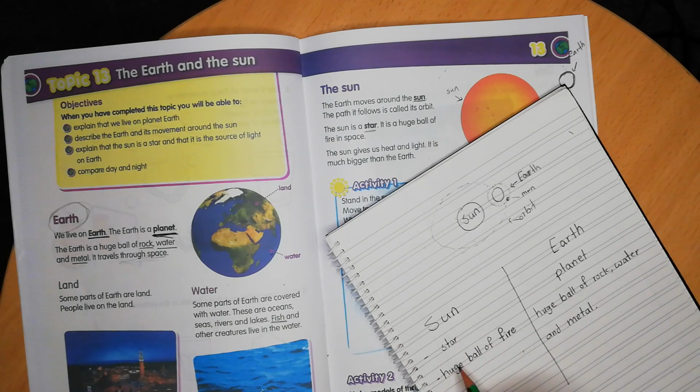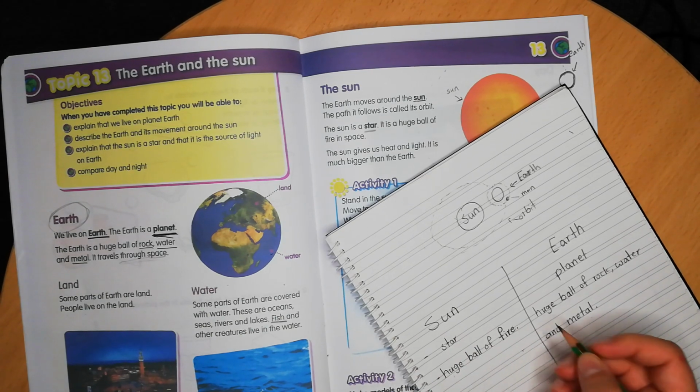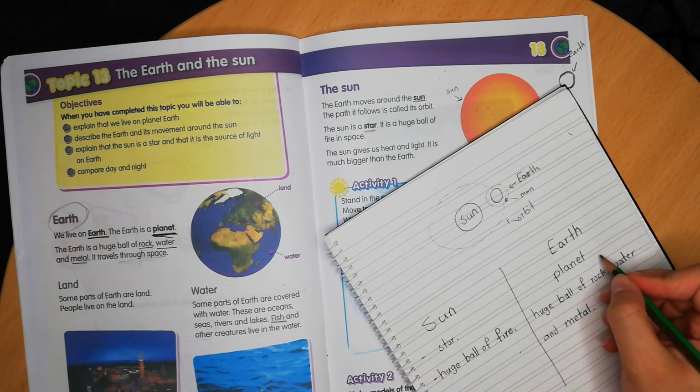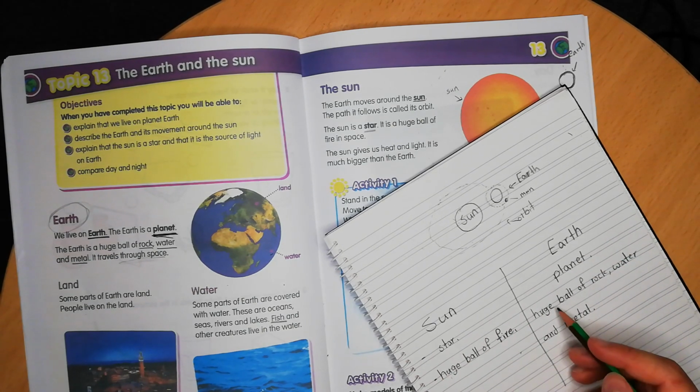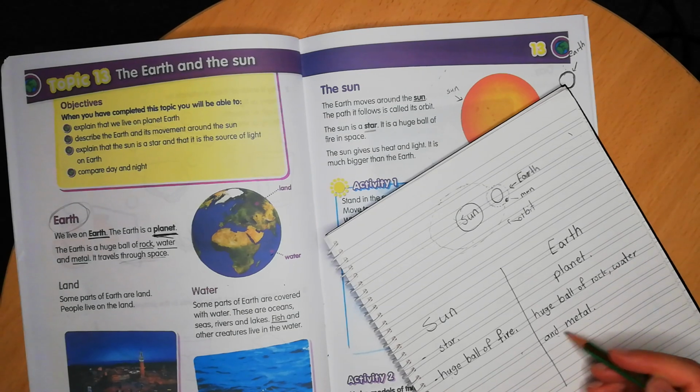Okay, so the sun is a huge ball of fire. Sorry, I have to add the full stop. While the Earth is a huge ball of rock, water, and metal.